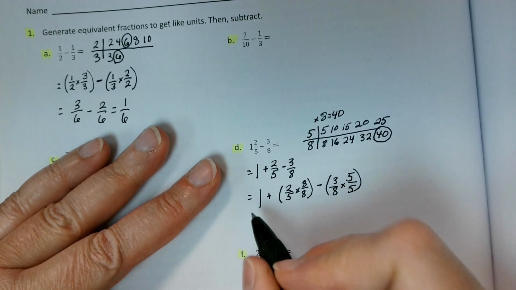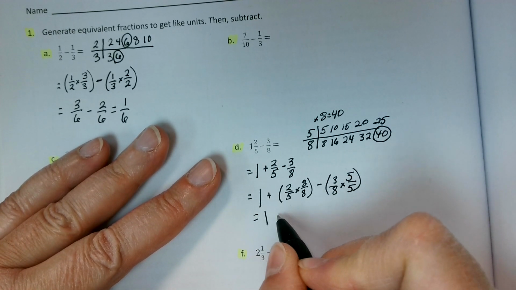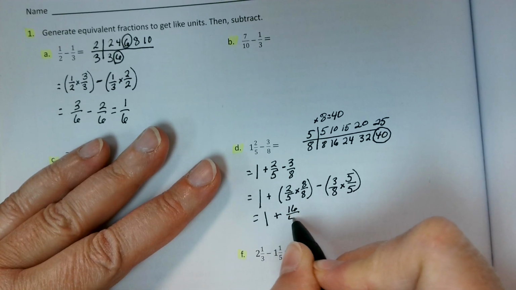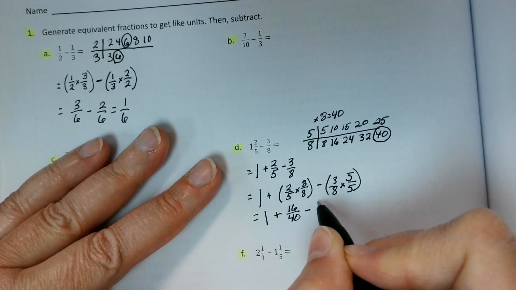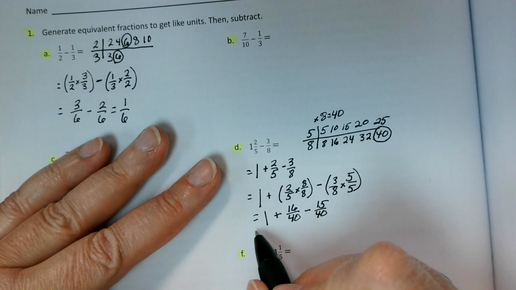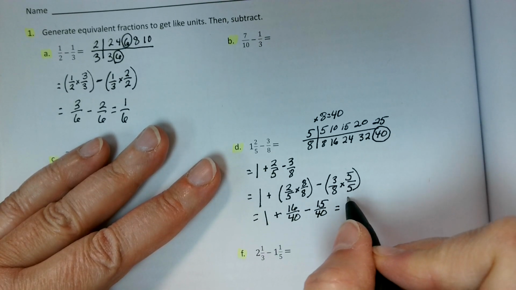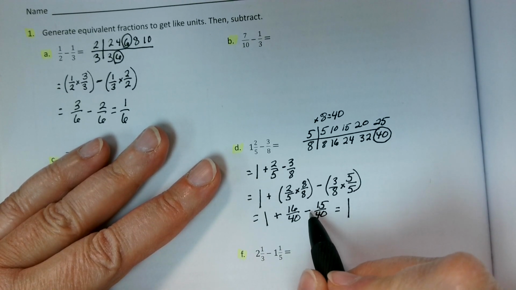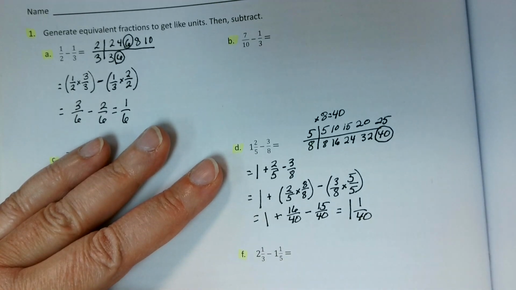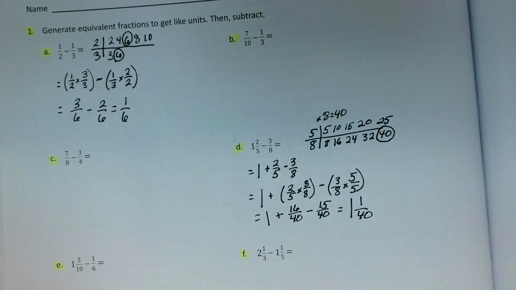Again, what I do to the denominator, do to the numerator. So I have 16/40ths minus 15/40ths. So I'm going to continue to have my 1 whole, and then 16 minus 15 leaves me with 1/40th. 1 and 1/40th.